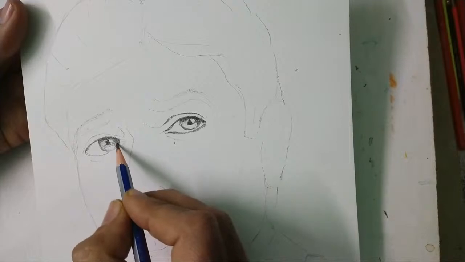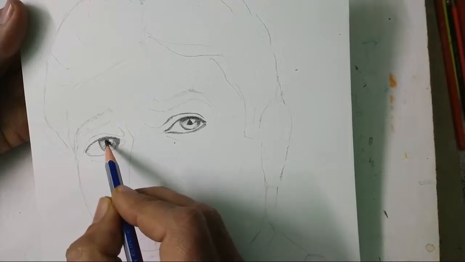Now we will keep the shadow bright on this side of the eye.